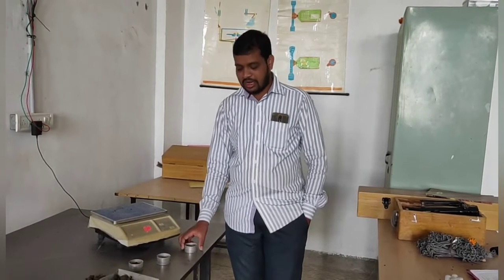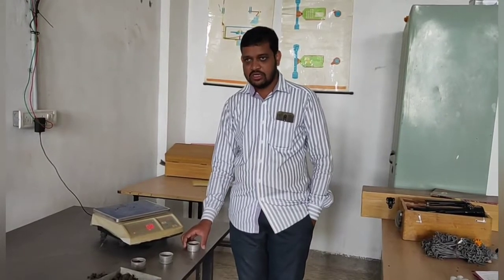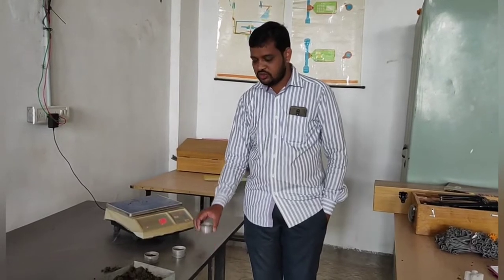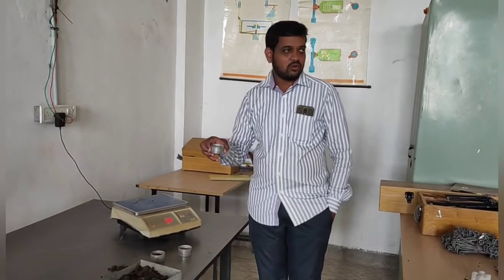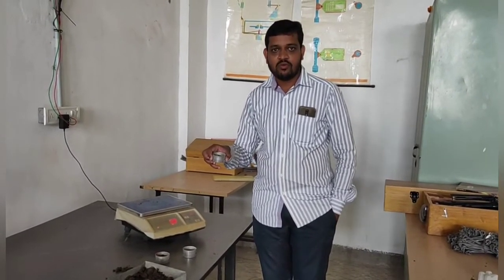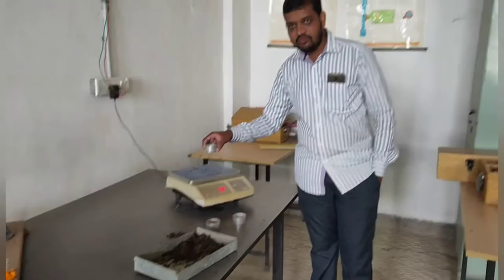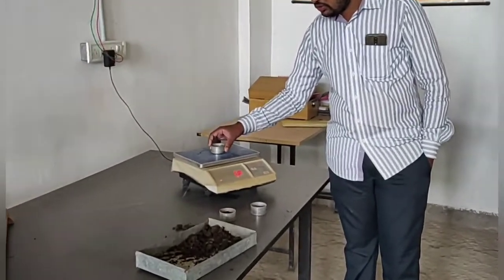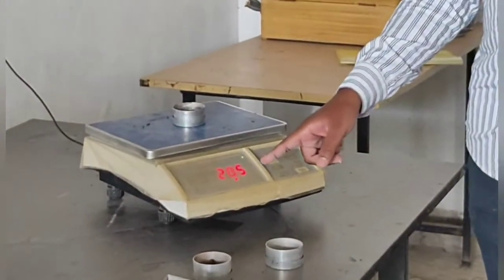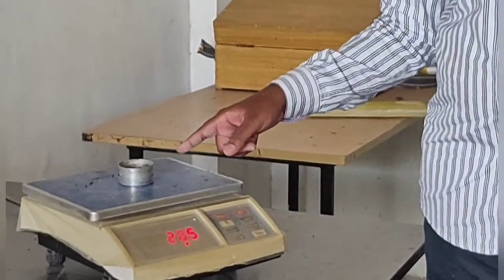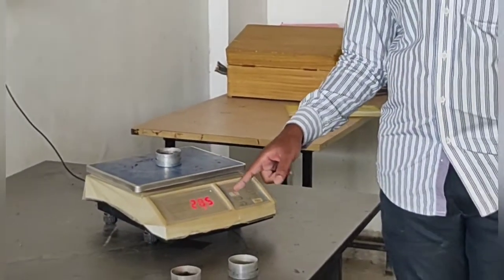Now, after keeping this soil sample for 24 hours, take the sample and measure the weight of each container. This is container number 1 after keeping in the oven at a temperature of 105 to 110 for 24 hours. Now measure the weight of this container with the lid. This is how much it is: 28.5. So write down that weight of container number 1, or sample number 1, that is 28.5. This is the weight of the container with lid plus dry soil.